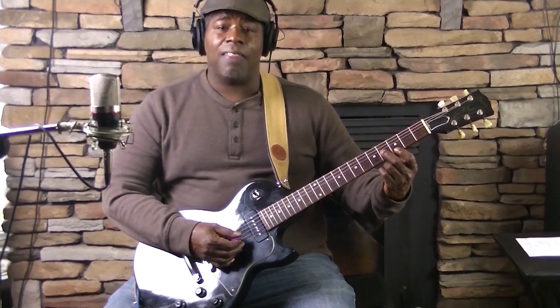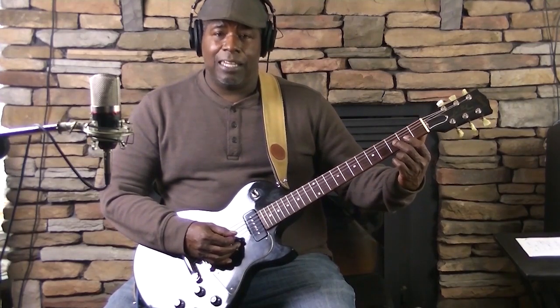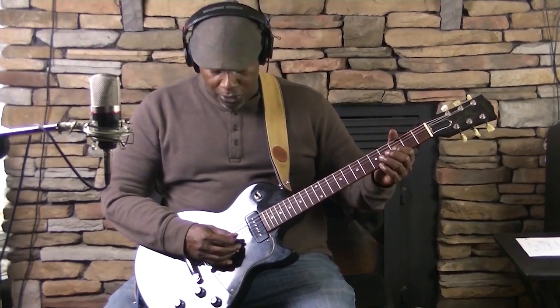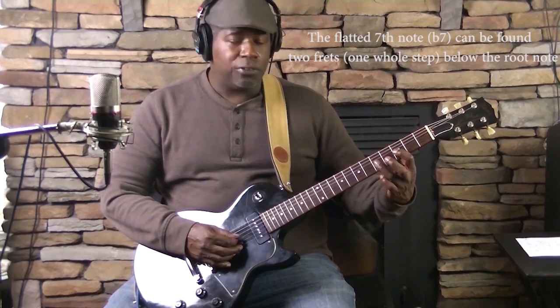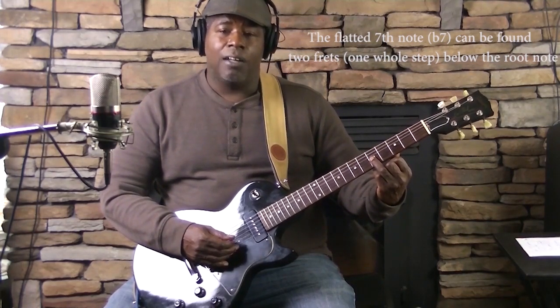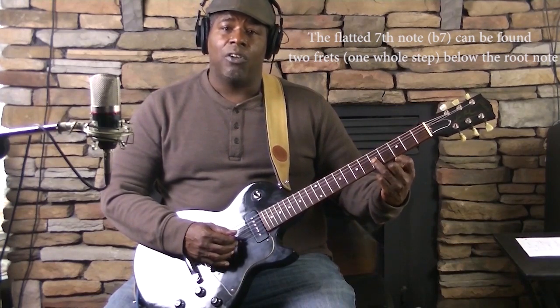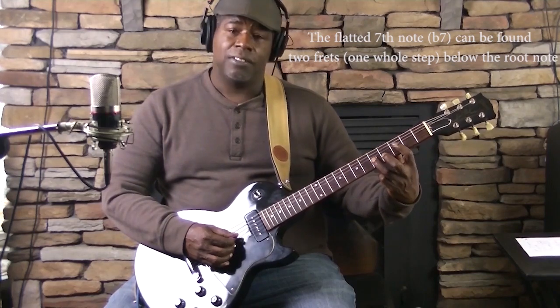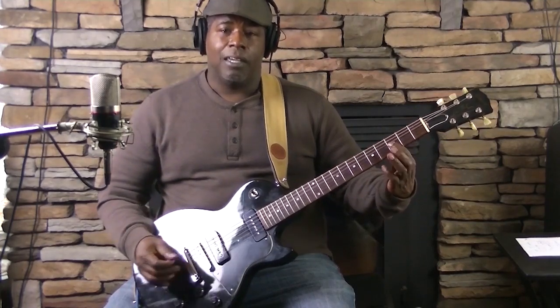However, if we flat this note, we'll get B flat. And B flat is at the 3rd fret on the G string. From the root note, which in this case is C at the 5th fret, to get to the flatted 7th note, we really only have to go down a whole step or 2 frets. So if the root is at the 5th fret, the flatted 7th is at the 3rd fret. And this is very important for us to understand.